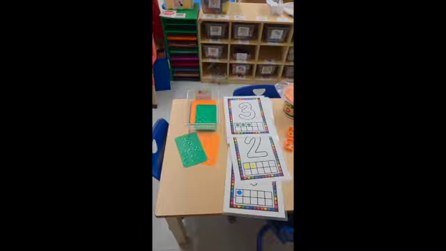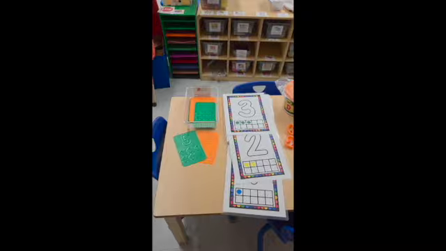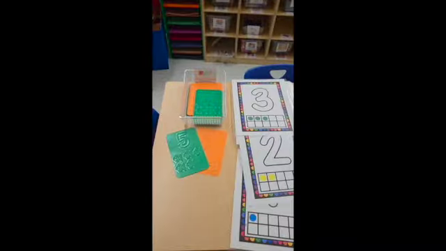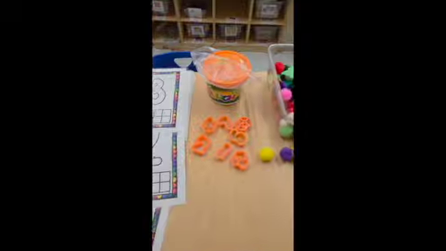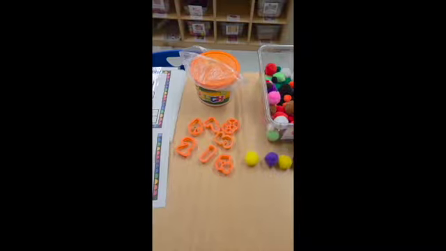So now we're in the Art Center. For numbers and operations, I have some number rubbing plates, some Play-Doh mats, and some number cookie cutters.